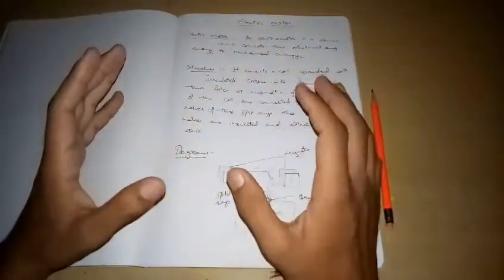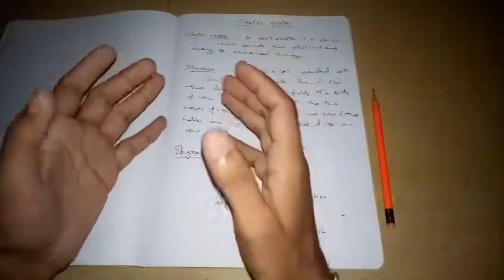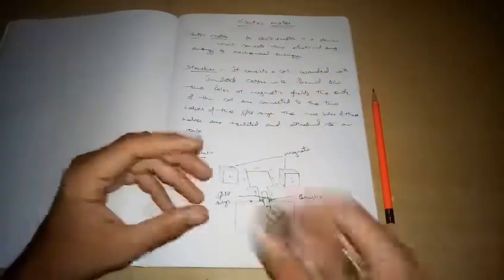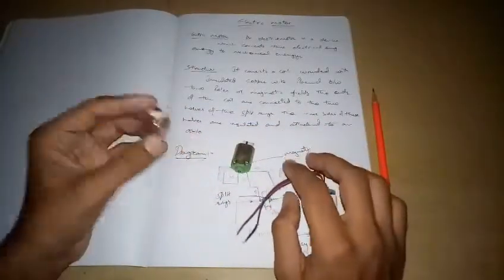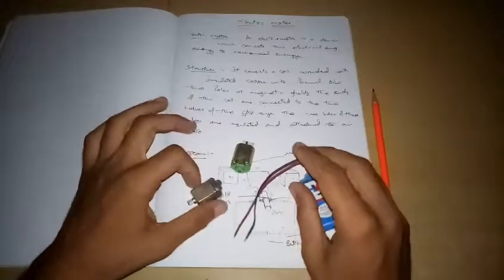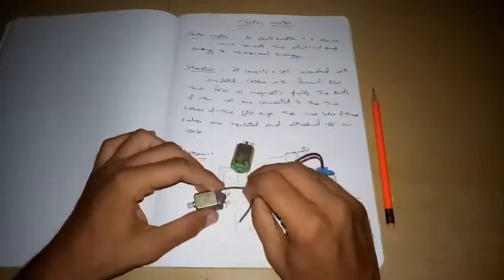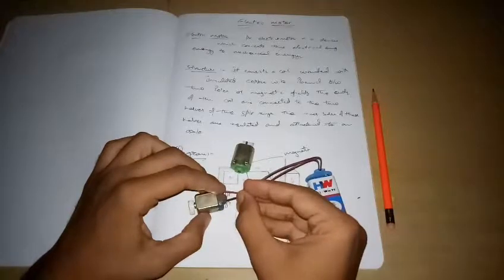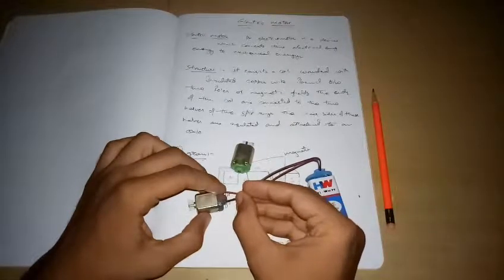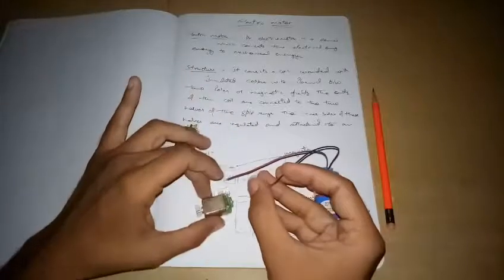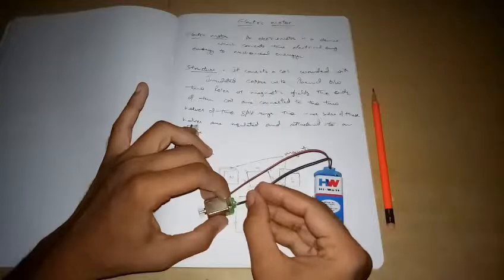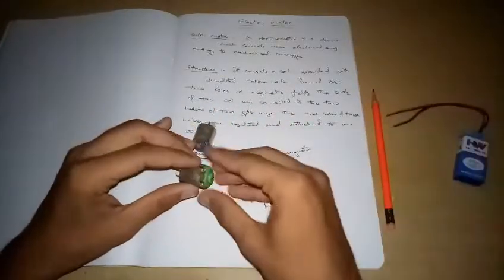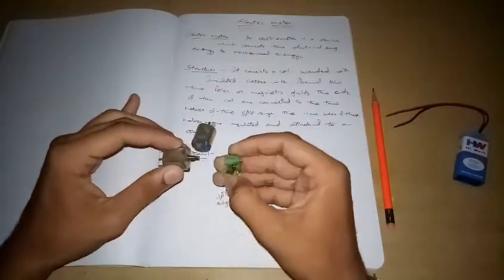Now, to explain this structure, I'm going to show an experiment here, a short and quite a simple experiment. I'll use these two DC motors and a simple 9-volt battery. These two motors are in perfect working condition, as you can see here. And I'm opening one of these here.